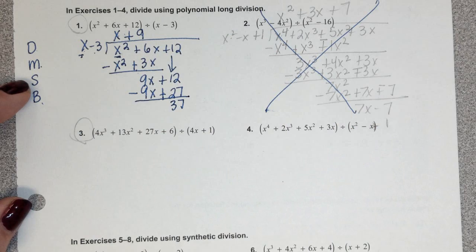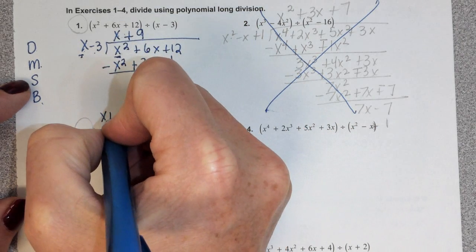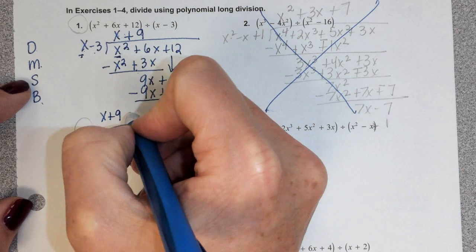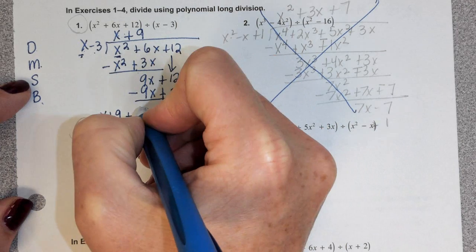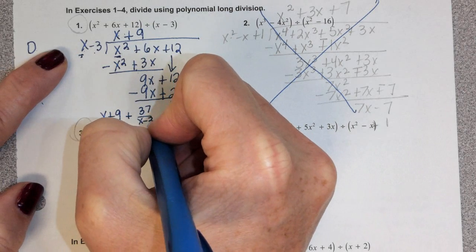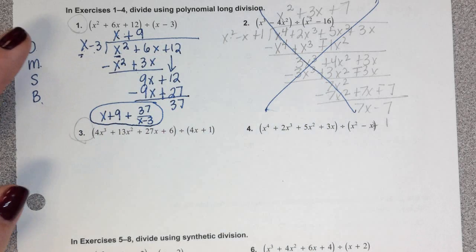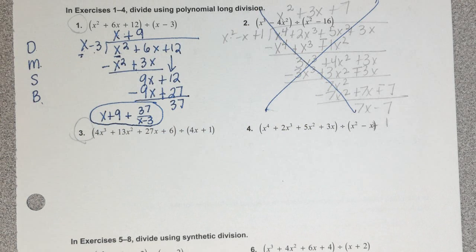So our answer for this would be x plus 9, that's our quotient, plus 37 over what we were dividing by, over that divisor. And that's the answer when we divide that out. So the only difference is now we have variables instead of just having numbers.